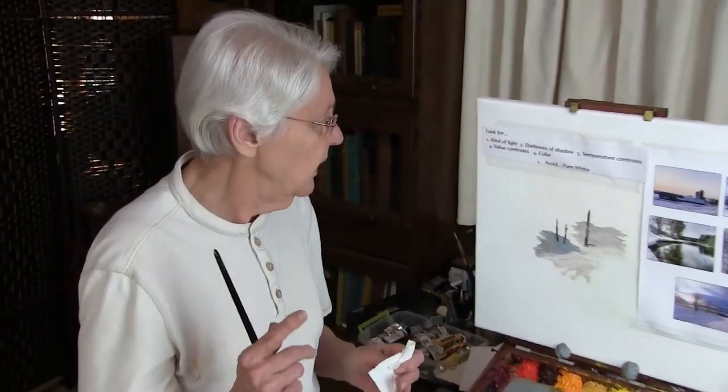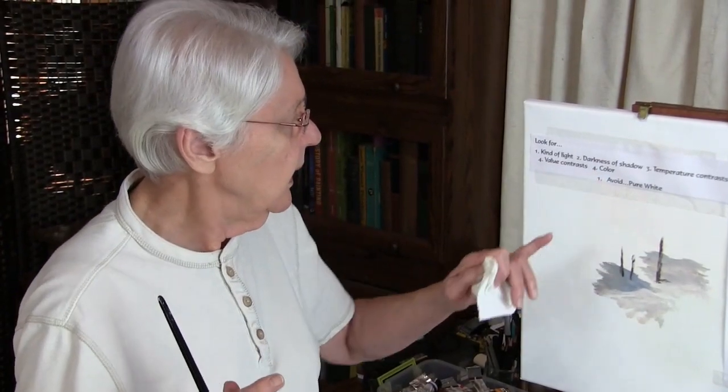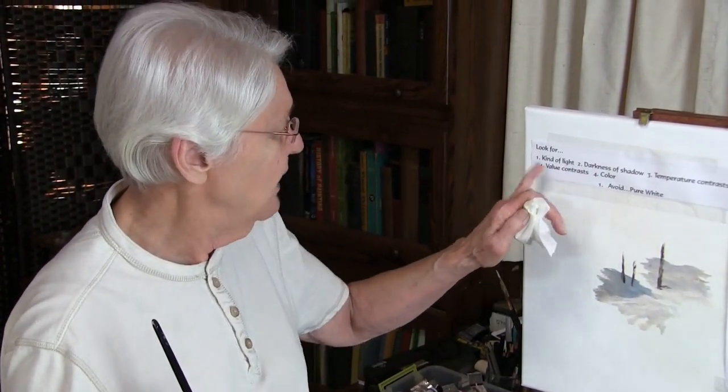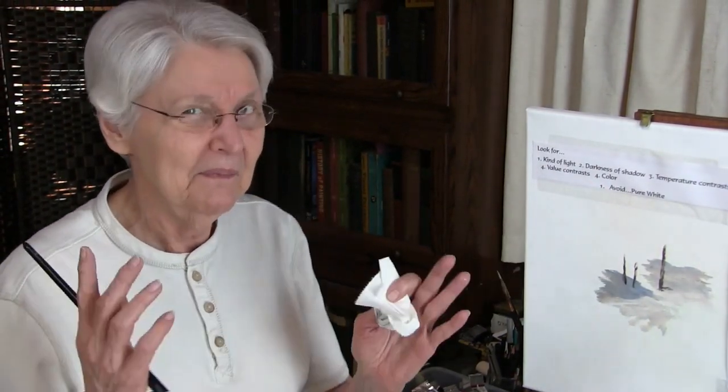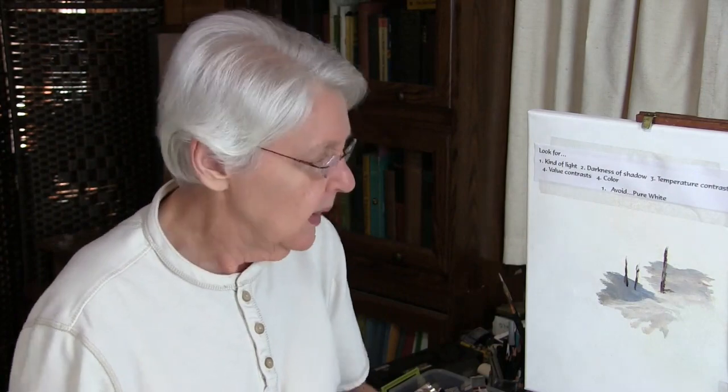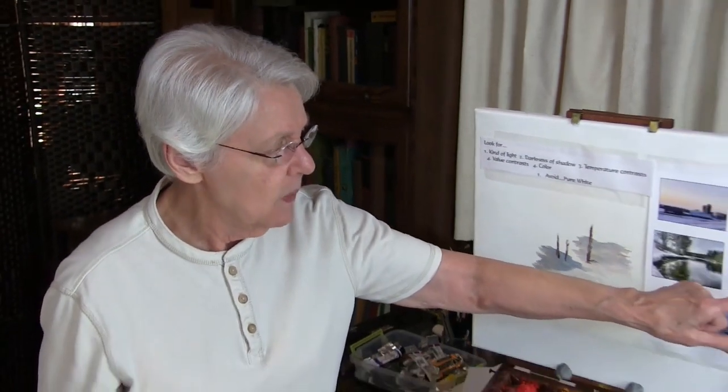And then of course the fourth thing is, what do I have? I have four there twice. Well, who says an artist can count? Anyway, the next thing is color. Give the scene some color. And I was going to do that right here.